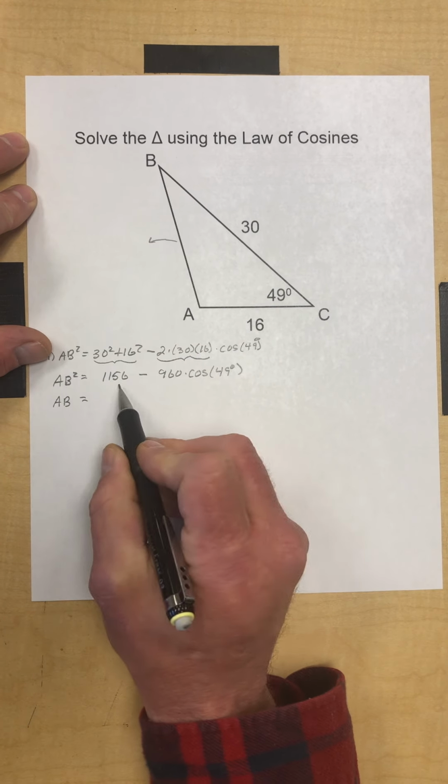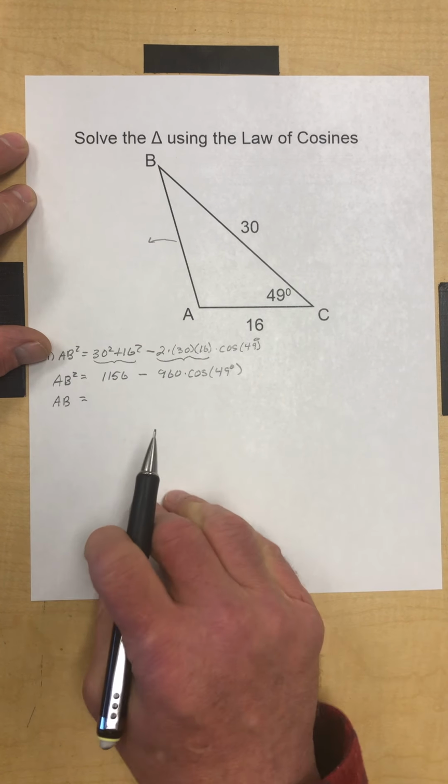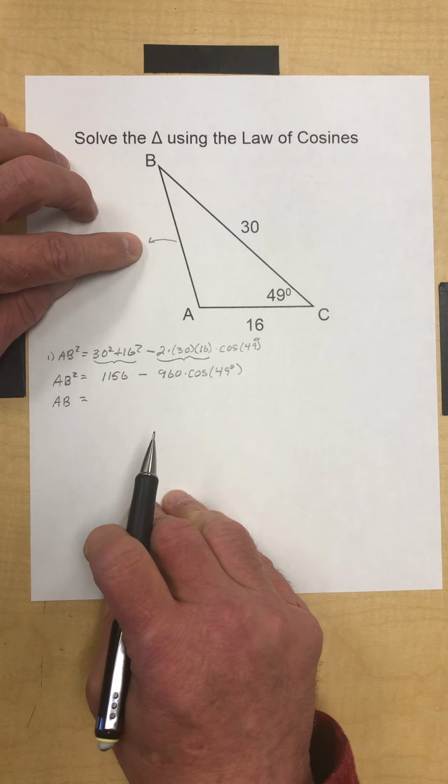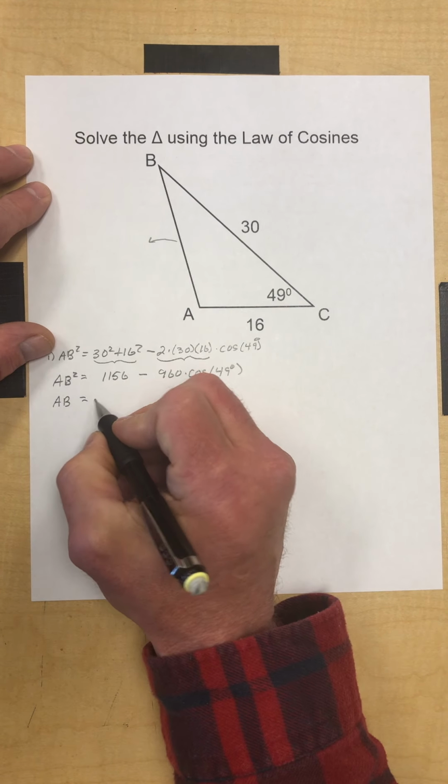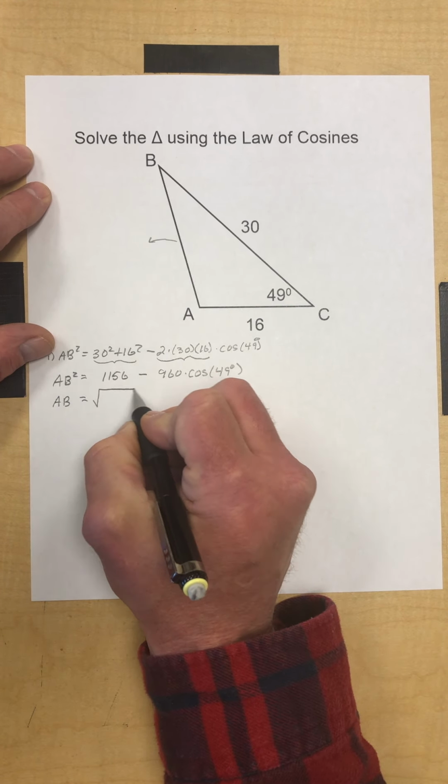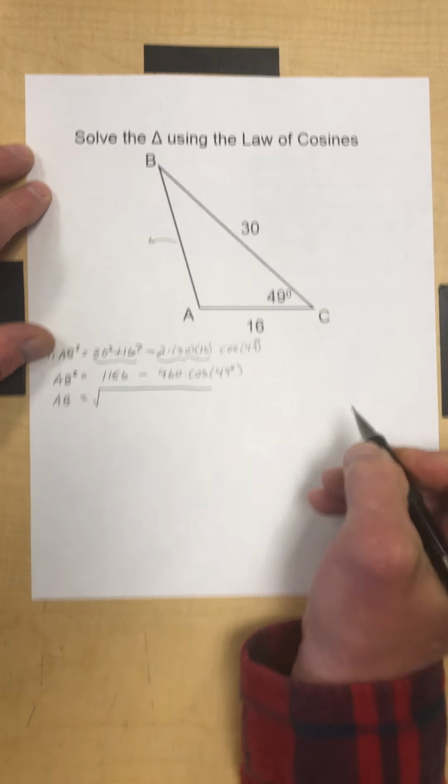Now obviously I would have 2 square roots, but I don't want a negative square root because what I'm looking for is a side length, so it'd just be the positive square root. And I'm going to punch this whole thing into my calculator.